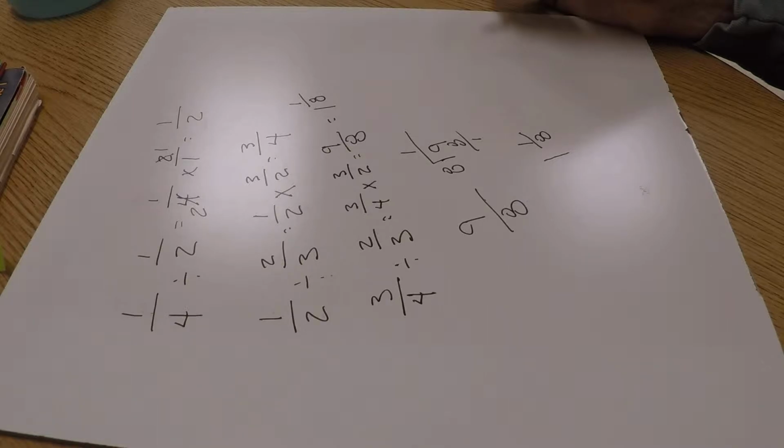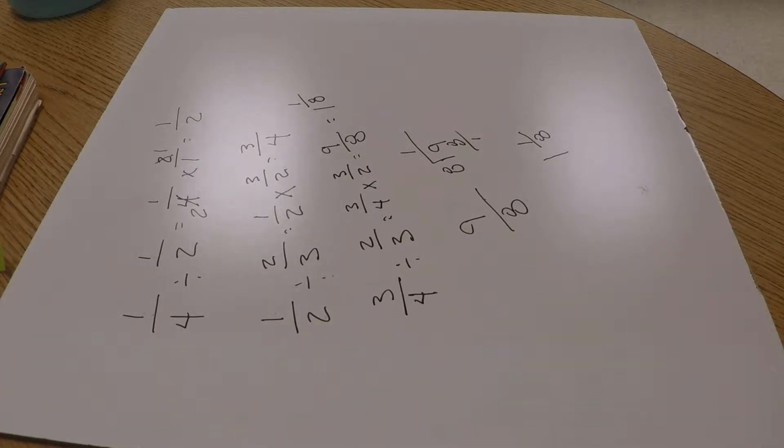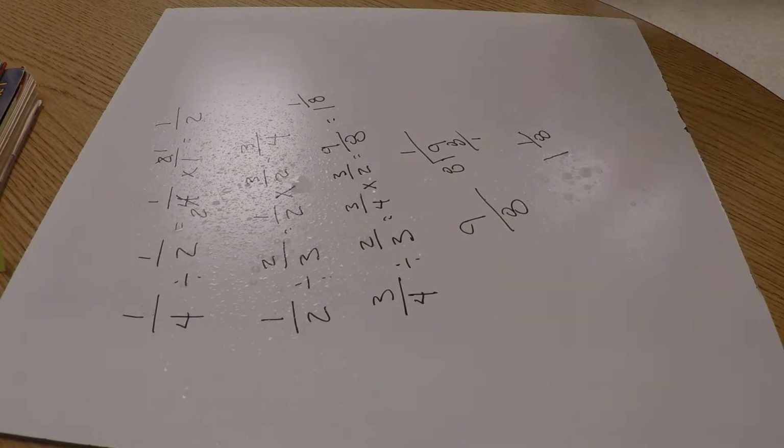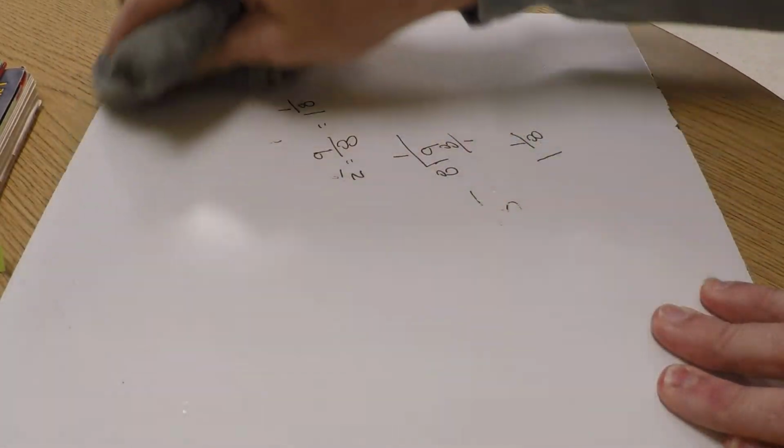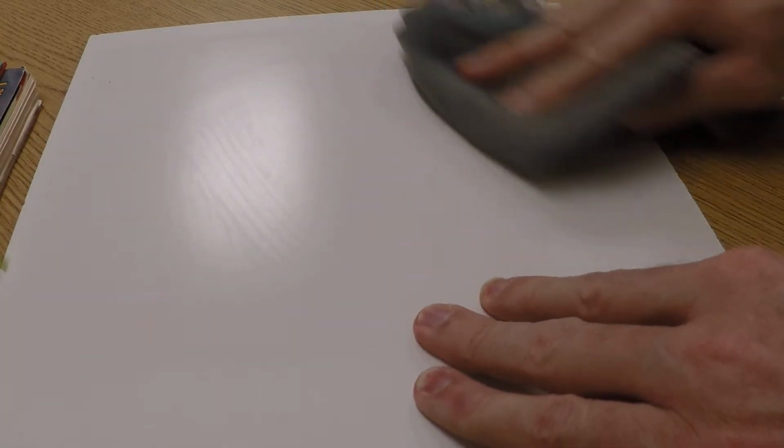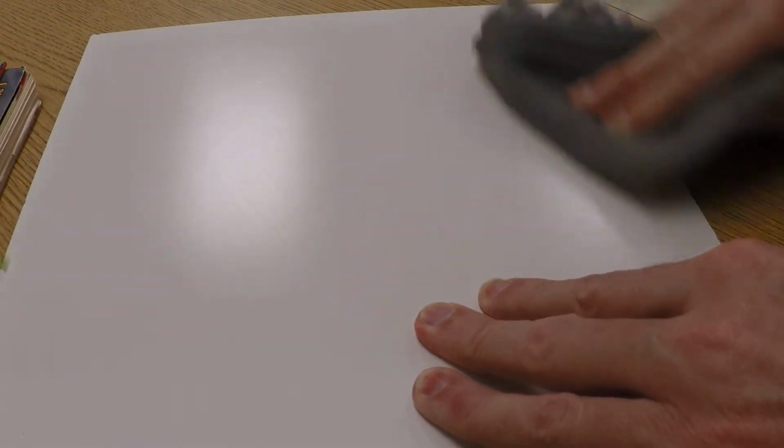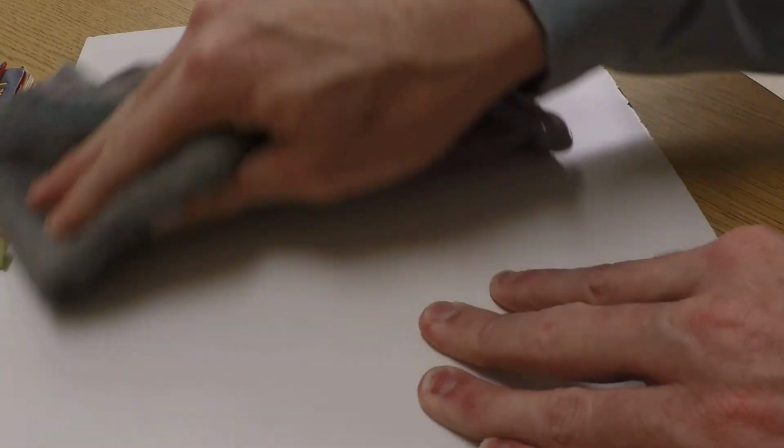I hope that helps some of you, and we can rework some of these and try to do some more. But just keep in mind, when you're dividing, you have to change it to a multiplication, and the second fraction has to be flipped. You have to find the reciprocal of that. So if you keep those things in mind, you won't have any problems at all.